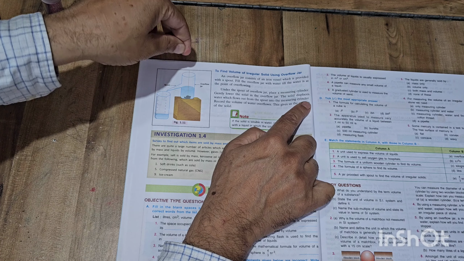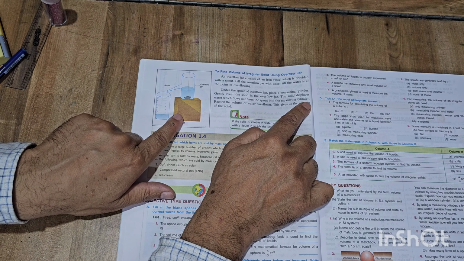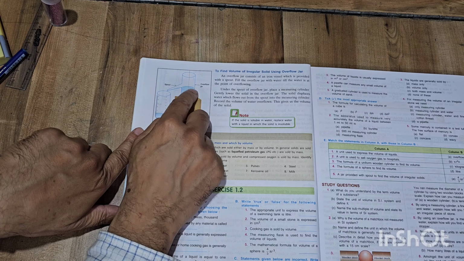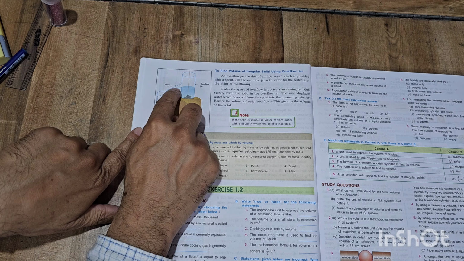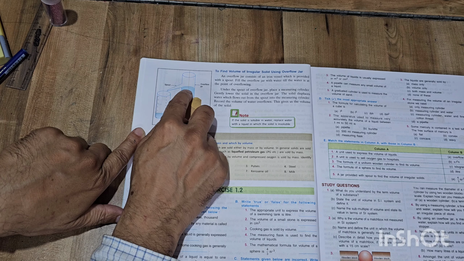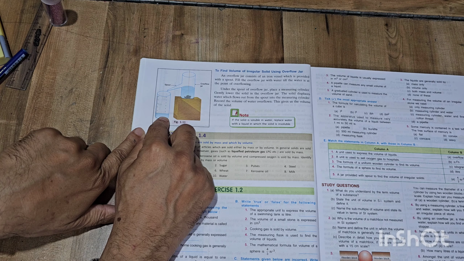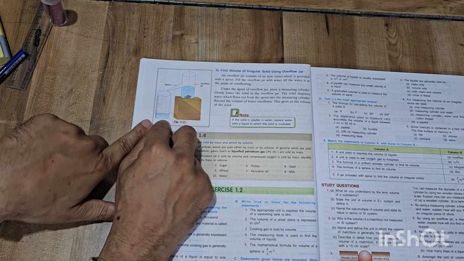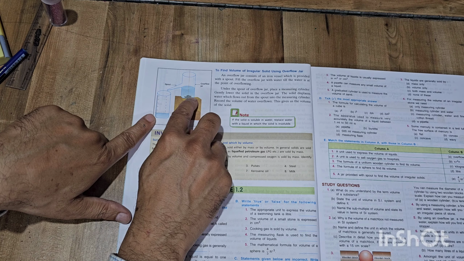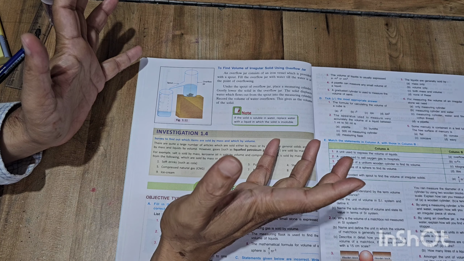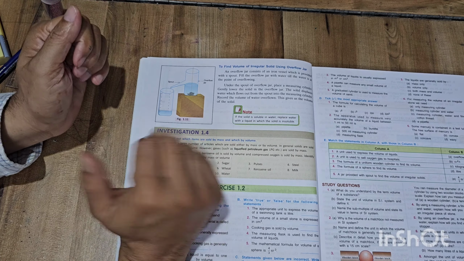Suppose you put the irregular solid here with a fine cotton thread. The level of this water will increase. Already we have filled it completely to the spout, so the extra water will come to the measuring cylinder. We can measure the volume of this water, and it will be equal to the volume of the object, because the object displaced water equal to its volume. Okay, this is another way.